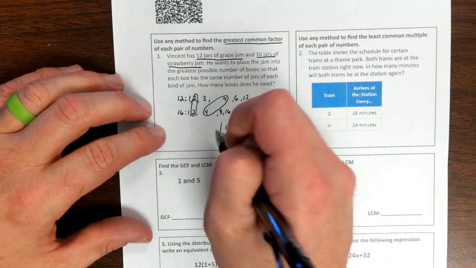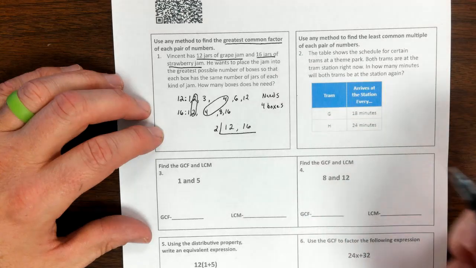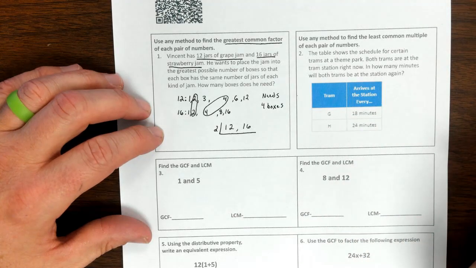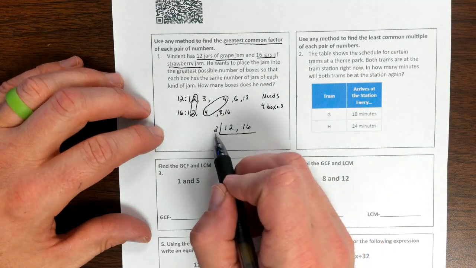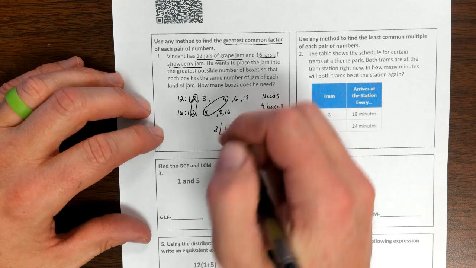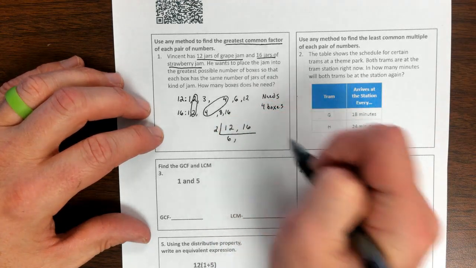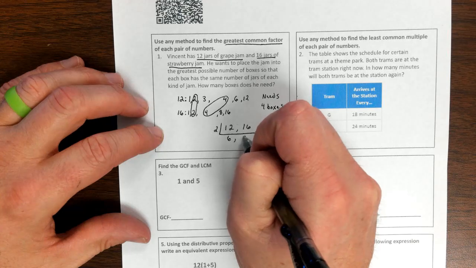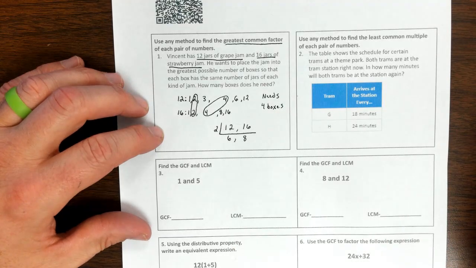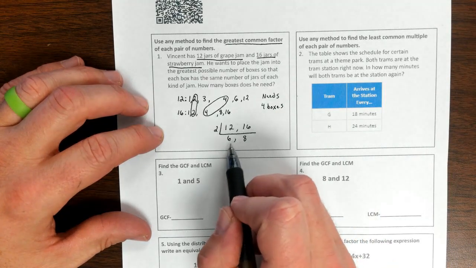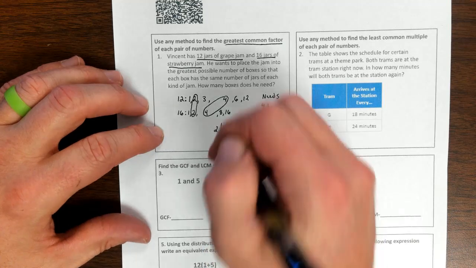I know that 2 can go into 12 and 16. How many times can 2 go into 12? 6 times. How many times can 2 go into 16? 8 times. I know I can keep going because these are both even numbers.